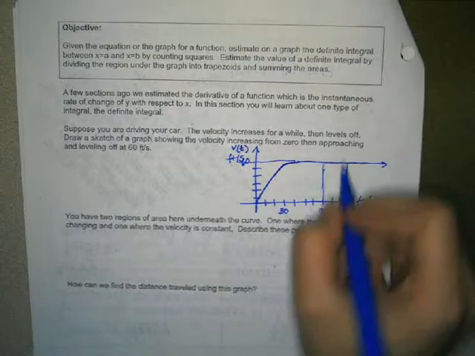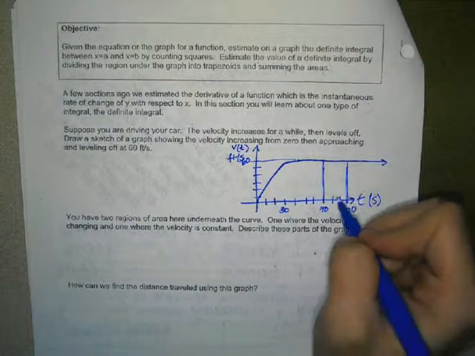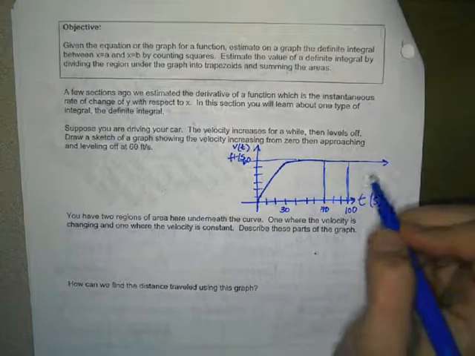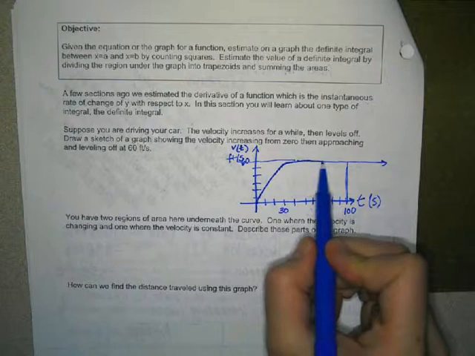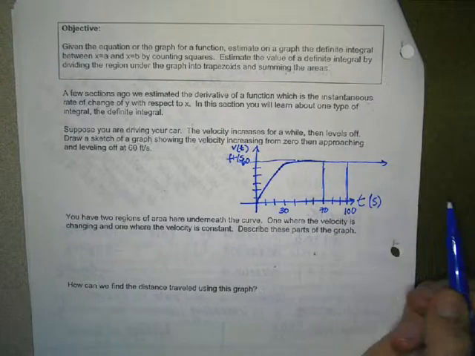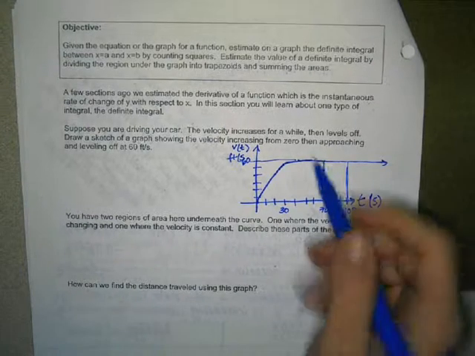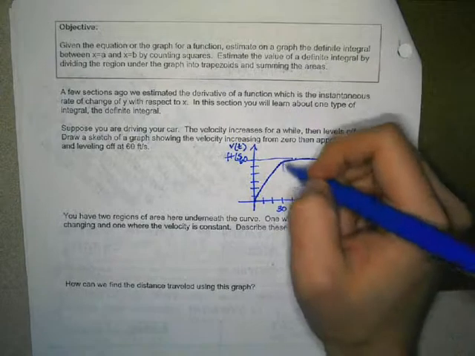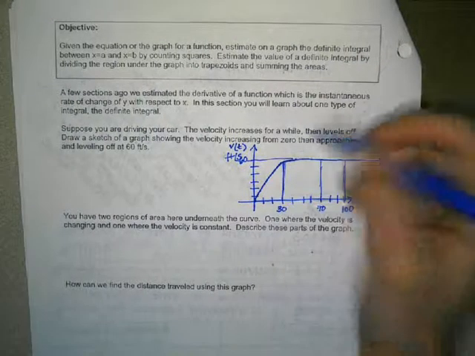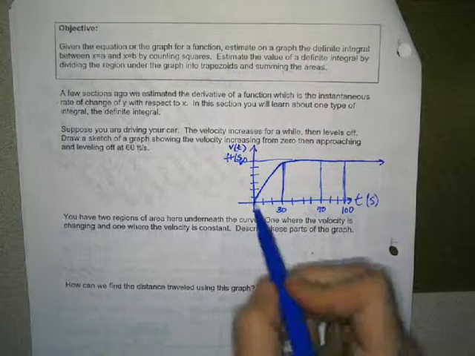Right? So when it actually levels off, your velocity is constant. You're going 60 feet per second consistently. Where the velocity is changing dramatically is this first section between 0 and 30 seconds.